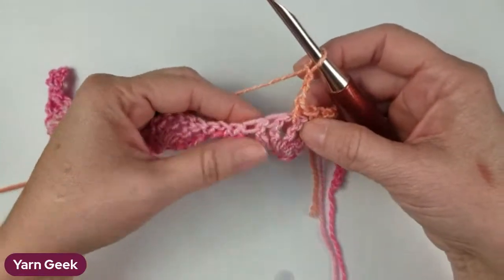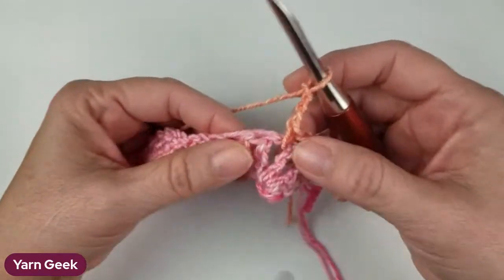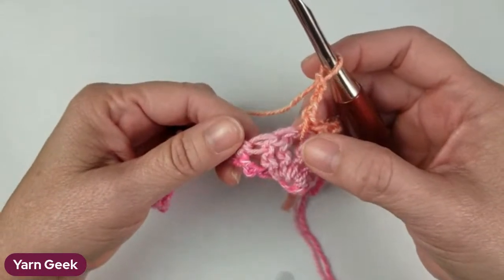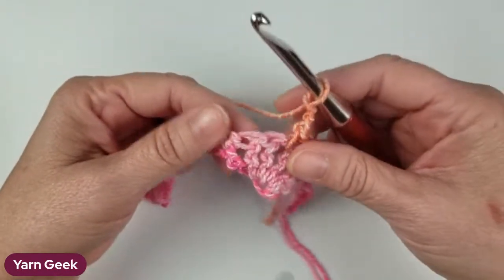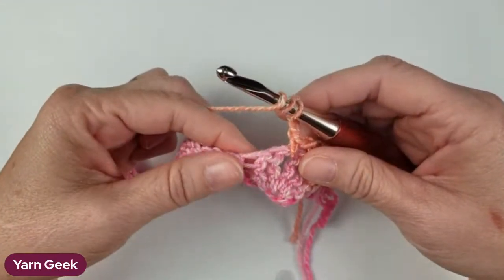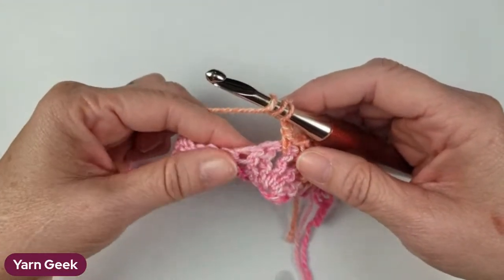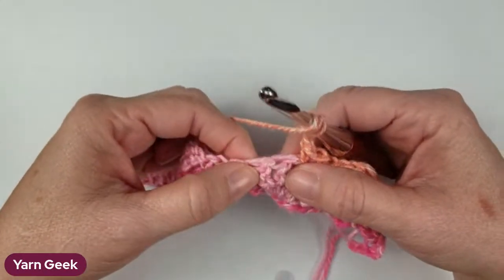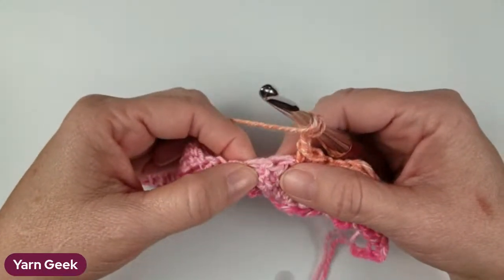Okay, our last single crochet ended up between the 3rd and the 4th triple crochet. So now we're going to crochet all these 5 triple crochets together, and we're going to go in between those last 2, the 4th and the 5th.